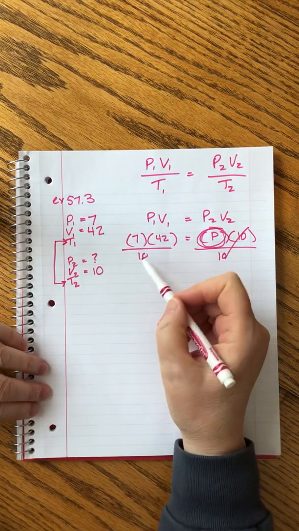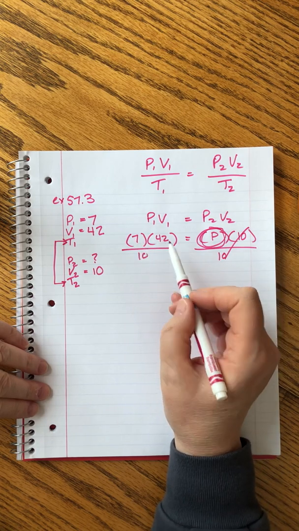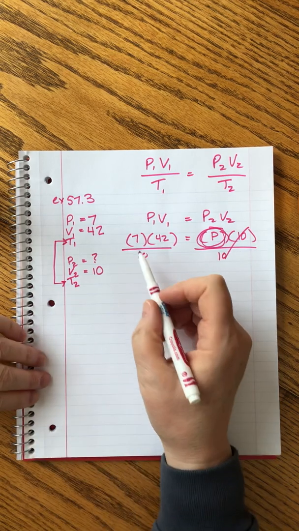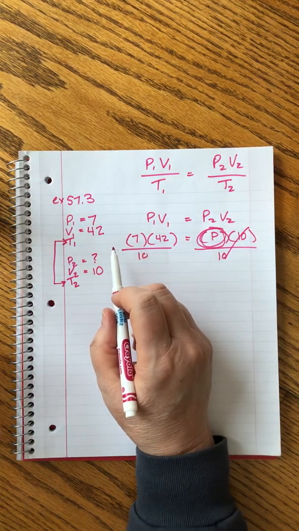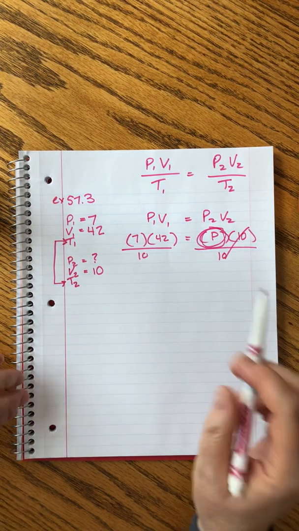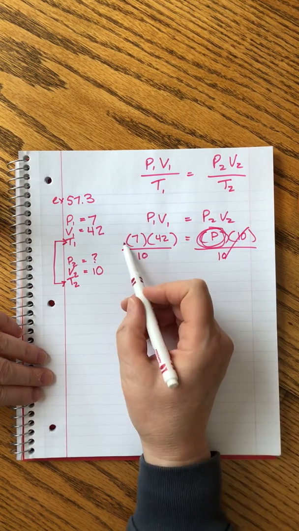we could cancel this against this, but it might be easier to multiply this and then move the decimal once as our division by 10. So we're going to try that approach. Scientists love decimals. Mathematicians tend to prefer fractions, but scientists love decimals. So we're going to give this nice little science problem a decimal answer.